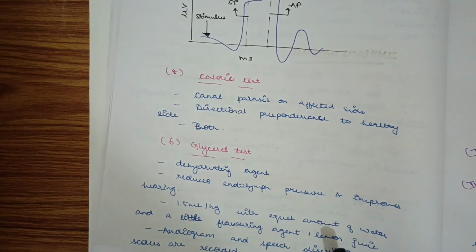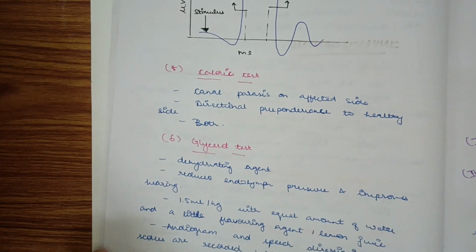Caloric test: there is canal paralysis on the affected side and directional preponderance on the healthy side, or both of these may be seen. Glycerol test.